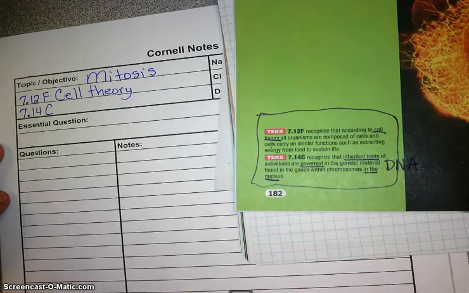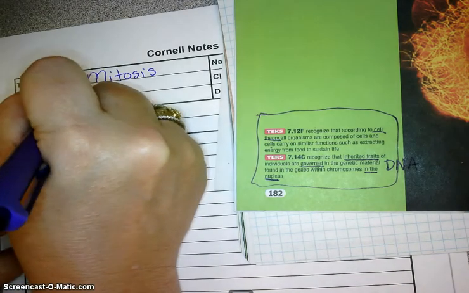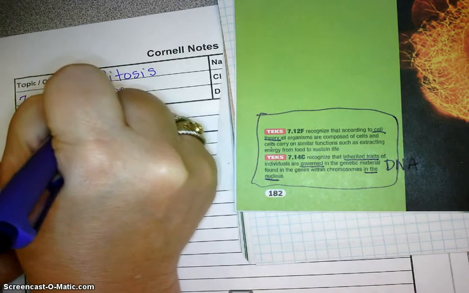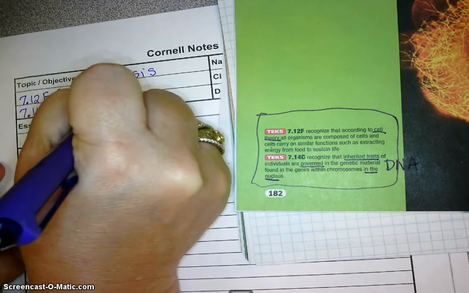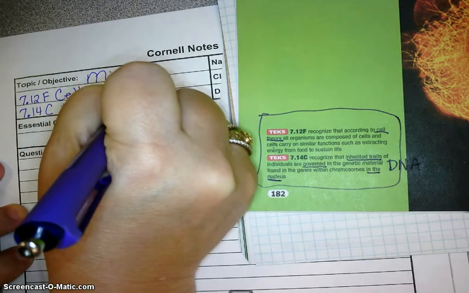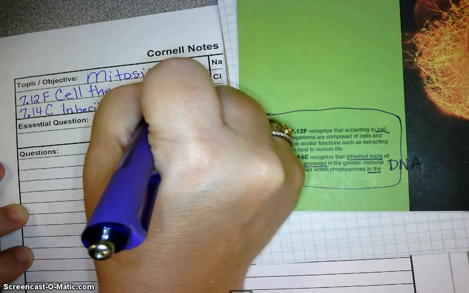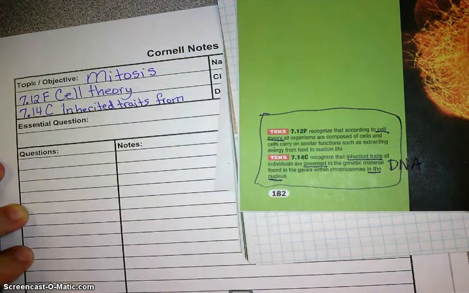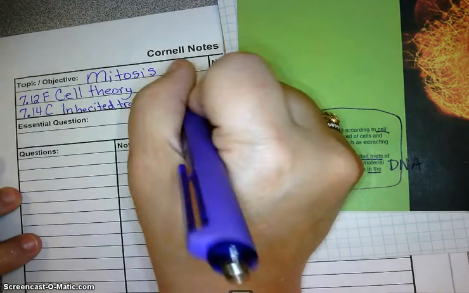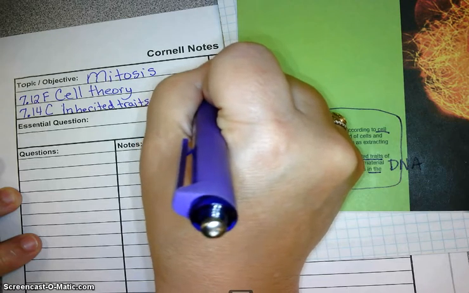7.14C, which says recognize that inherited traits of individuals are governed in the genetic material found in the genes within chromosomes in the nucleus. And so for that one, I'm just going to write inherited traits from, and that genetic material that's found in the genes with the chromosomes is actually DNA.